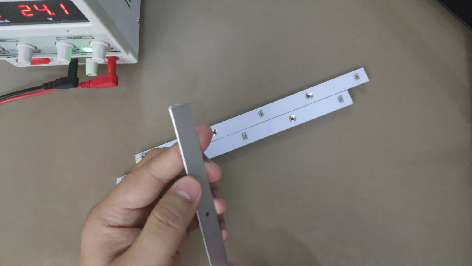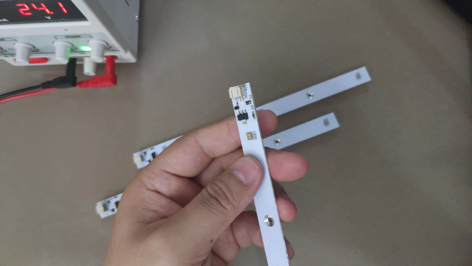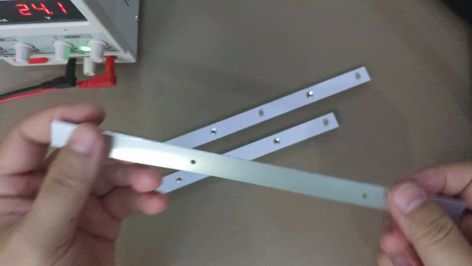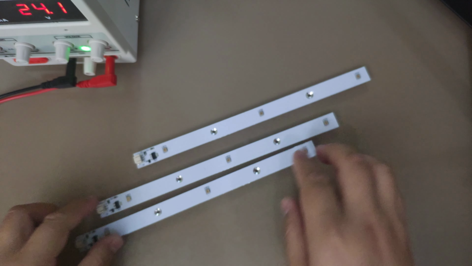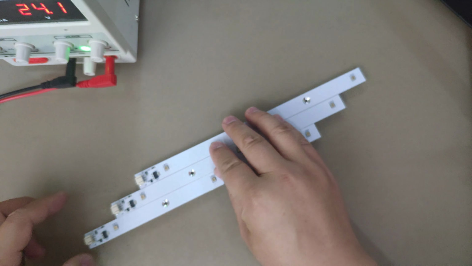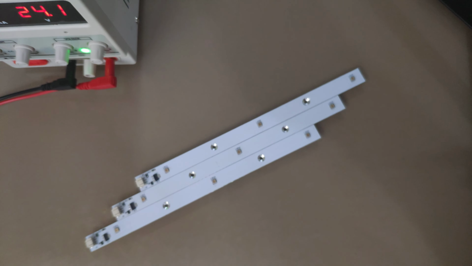Yeah, we can custom personalize the LED strip. We can customize the length, the electric property, color, or any other design details.